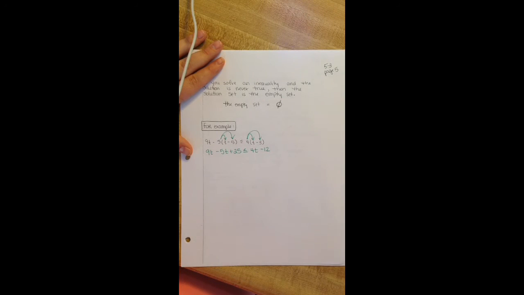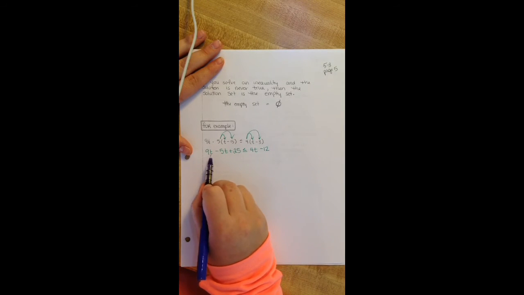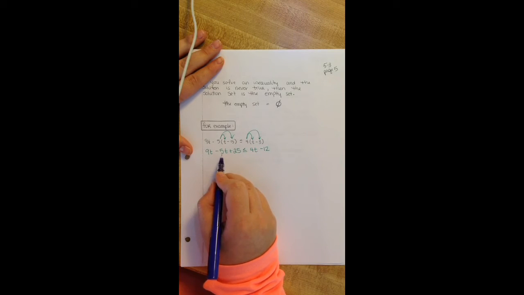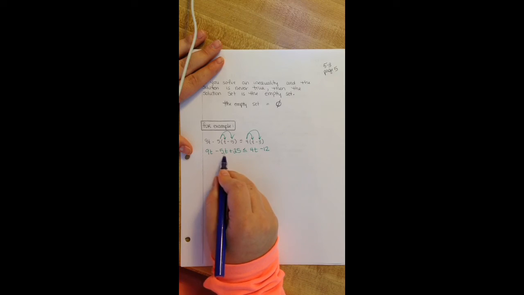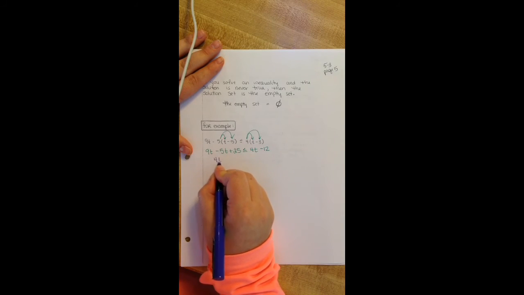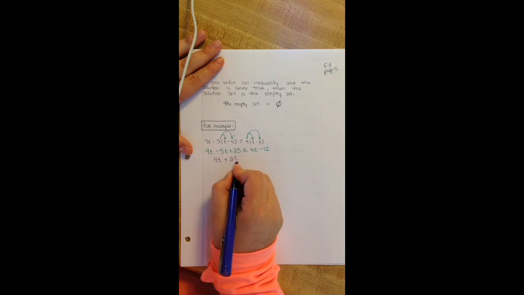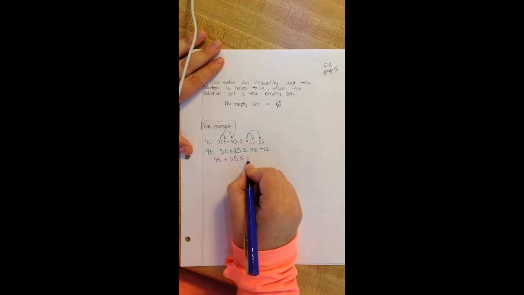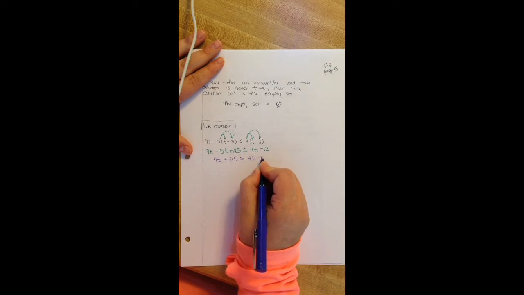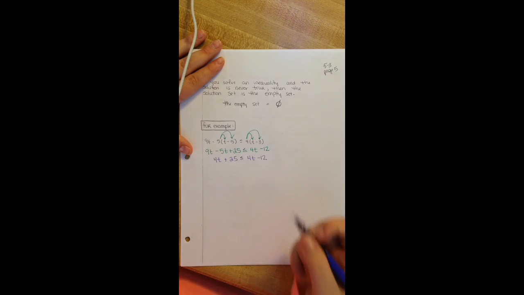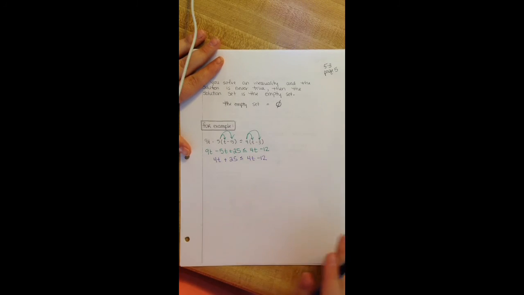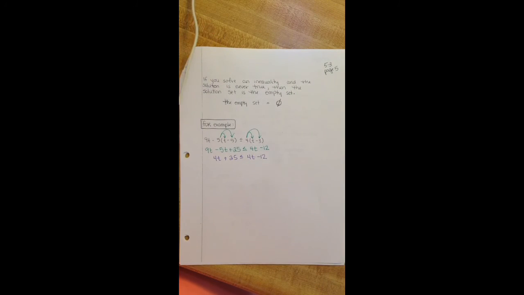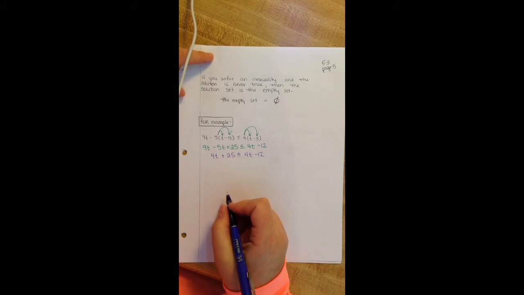Okay, we're going to simplify. 9t and 5t are like terms, so we can combine them. I have a positive 9t minus 5t gives me a positive 4t plus 25 is less than or equal to 4t minus 12. We're going to keep going with this one, but we can already see that we have 4 t's plus and minus different numbers. So it's never going to work out for us, but we're going to just keep going to see that.